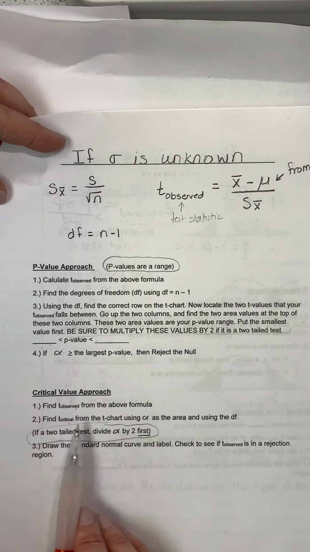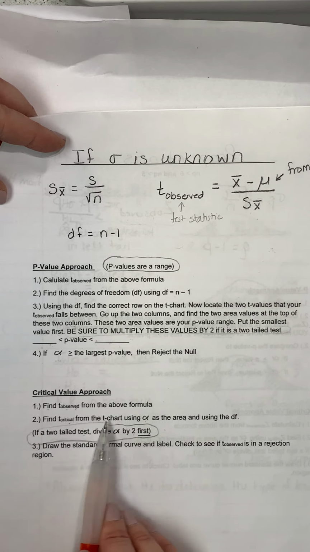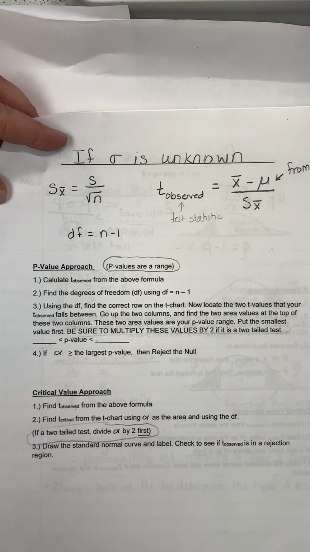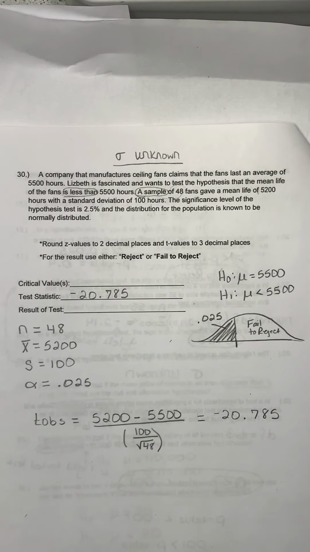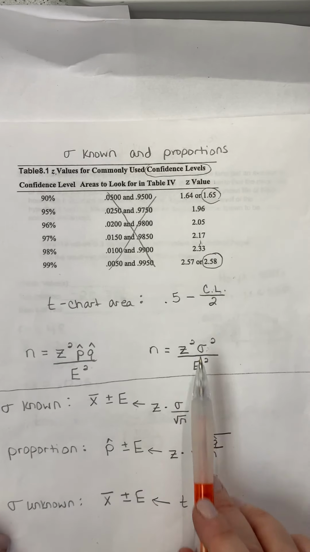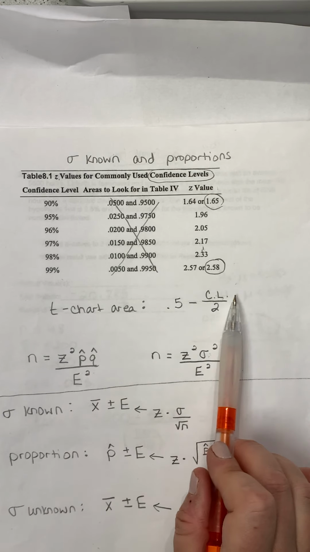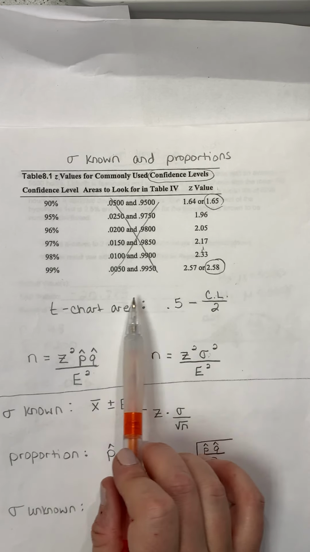Find t critical from the t-chart, using alpha as the area, and then using degrees of freedom. That crazy formula that we came up with for the area, this formula up here, we don't have to deal with that anymore with chapter 9.